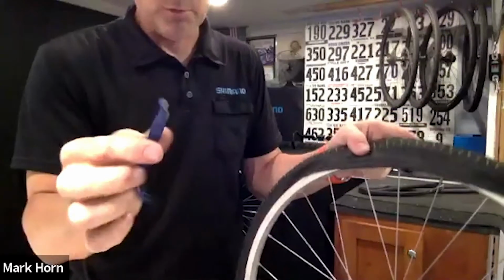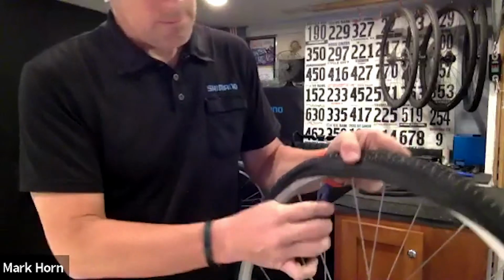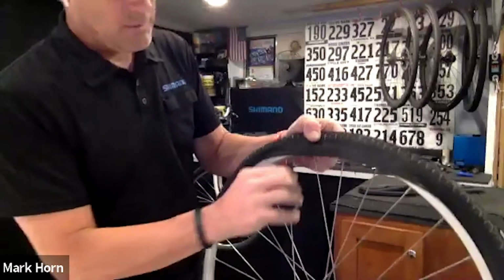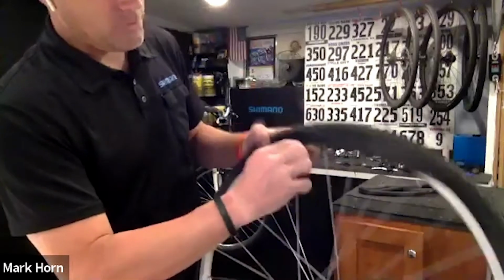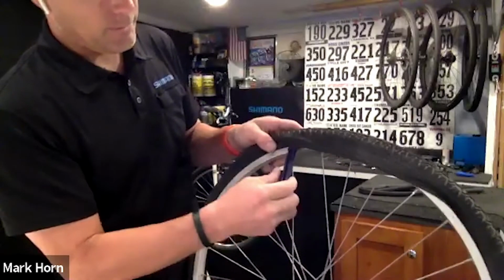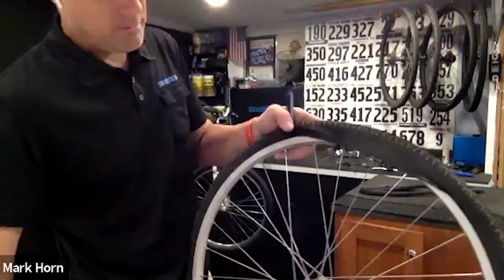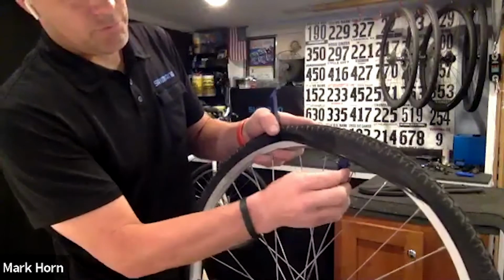All right, so spoon end again, but I'm going to put it in kind of backwards this time. I'm going to put that spoon end just underneath the rim, the tire on the rim, and then I'm just going to pry it on. And I might need to use my second one on the other side.